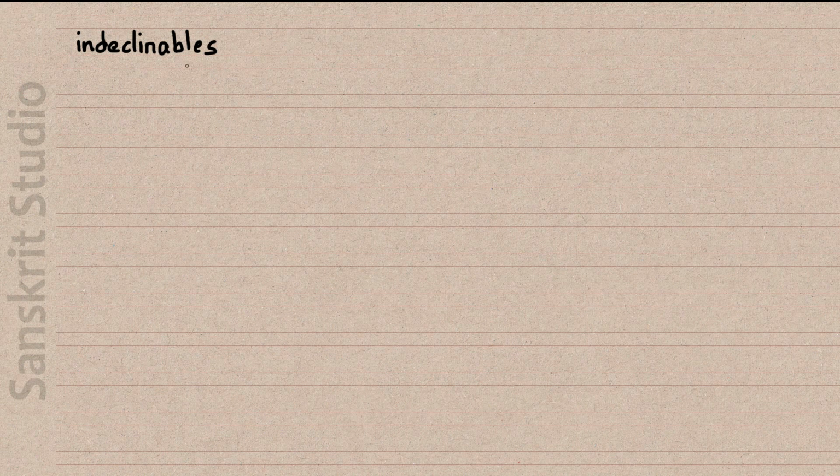So the indeclinables are always stable, unlike the verbs, which always have different endings, and unlike the nouns, which also have different endings. Alright, so let's see what we can do here.